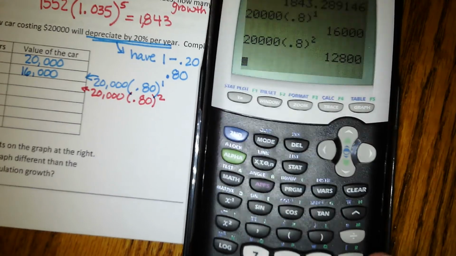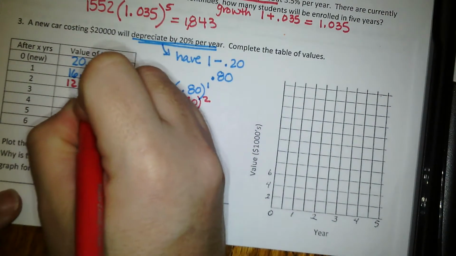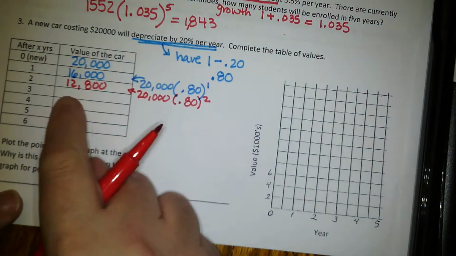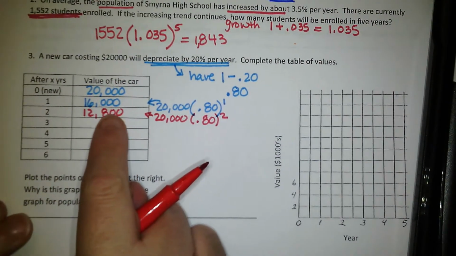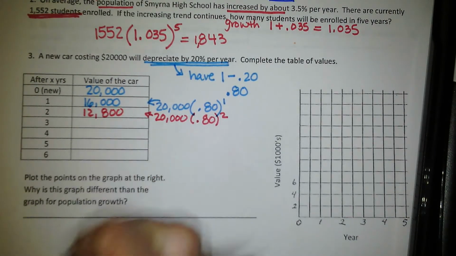Year 2, we're down to $12,800. So I haven't even touched that amount in my payments. But 2 years later, a $20,000 car is now only worth about $12,000.